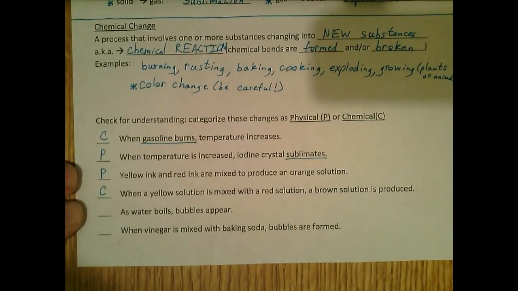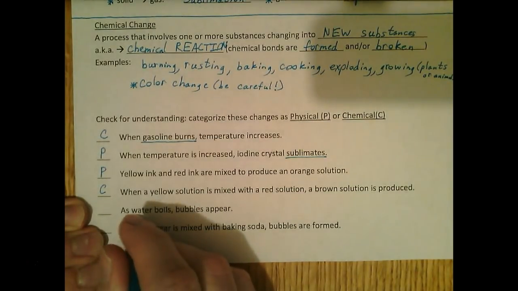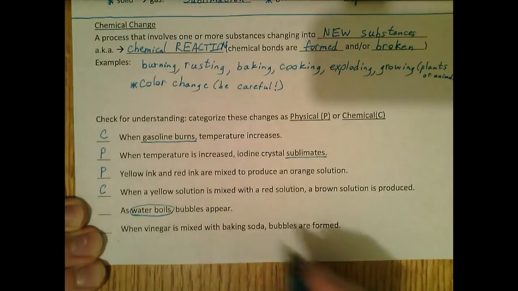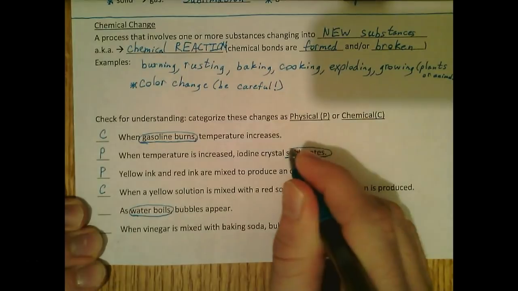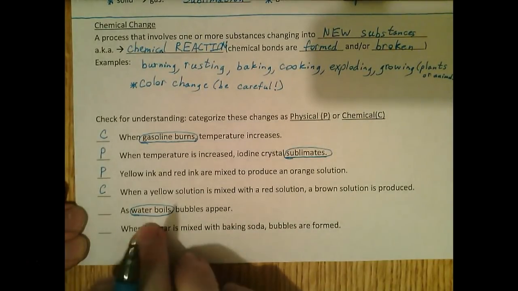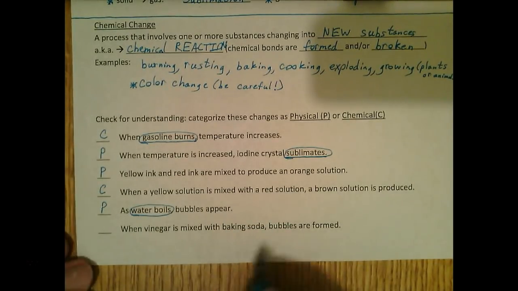As water boils, bubbles appear. Now sometimes if you see bubbles, that could be an indication that there's some chemical reaction taking place, chemical change. But it tells us that this is as water boils. I guess we should be circling these because they're actually vocab terms. I'm sorry. Let's go back. As water boils, bubbles appear. And it doesn't matter if it's water. If something's boiling, what kind of change is that? It's physical.